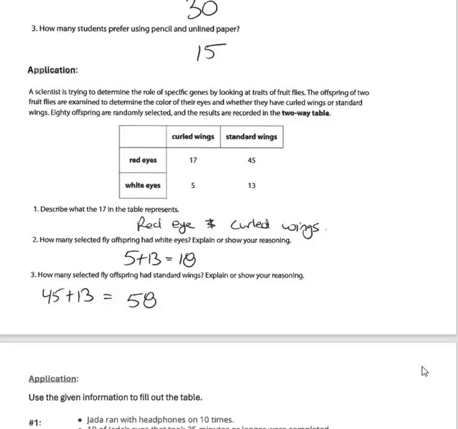And then how many selected fly offspring had standard wings? Well, that'd be standard wings and red eyes and standard wings and white eyes. Together they make 58. So this two-way table here was a way of organizing information where there's two aspects to it.